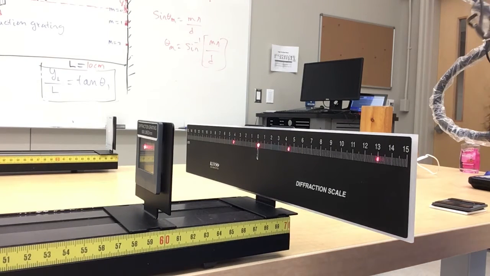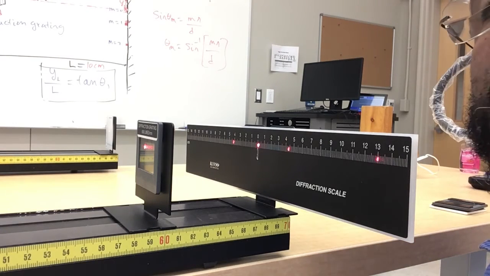Also, I want you to read from the scale the first order diffraction and the second order diffraction. You also need this distance, which is y1 and y2. For m equals 1, the first order, you need to read y1 here, and for m equals 2, the second order, you need to read y2 from the scale. For example, for the first order, m equals 1, I read about 4.5 centimeters, and for m equals 2, I read about 13 centimeters. So this is what you need to do whiteboard problem number 2.